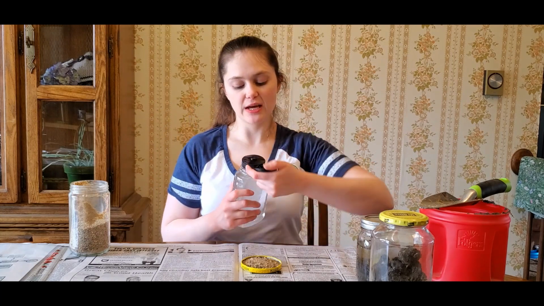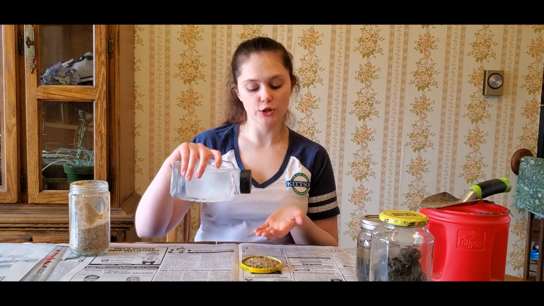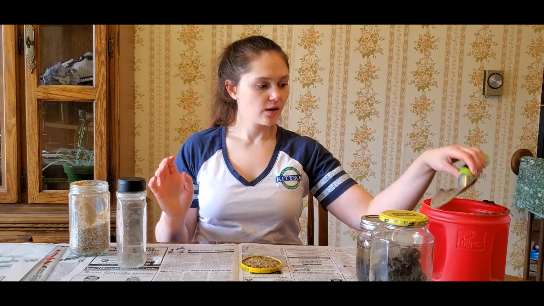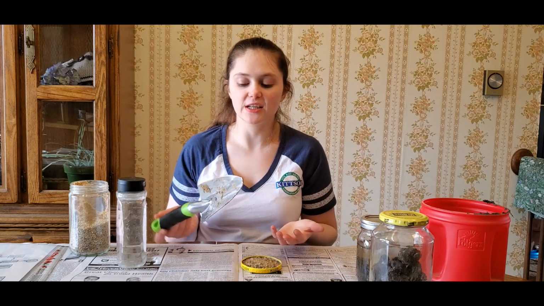For this, you're going to need a bottle of water. It can be anything. This is a honey bottle, and I chose that because honey has a squirt top, so it's easier to control the amount of water that I put into my hand. And you don't want too much water when you're starting out your analysis. You're going to need a spade or a spoon or a shovel, really anything to get your sample out, but you don't need as much as the shovel will give you.